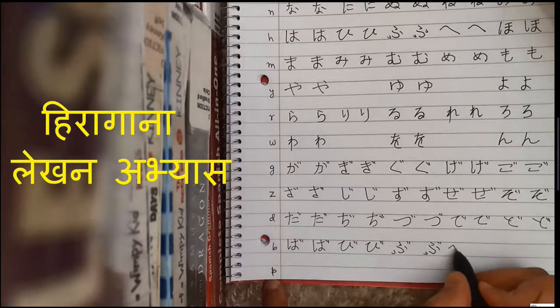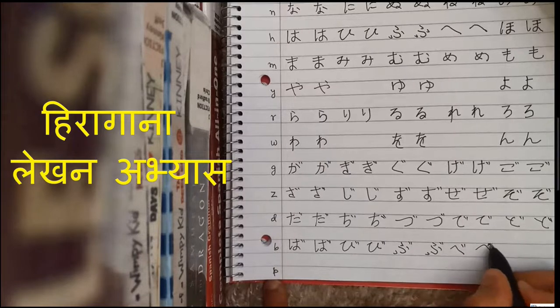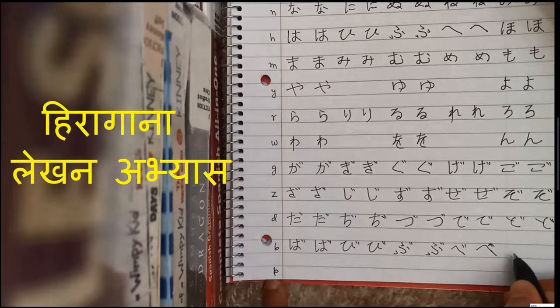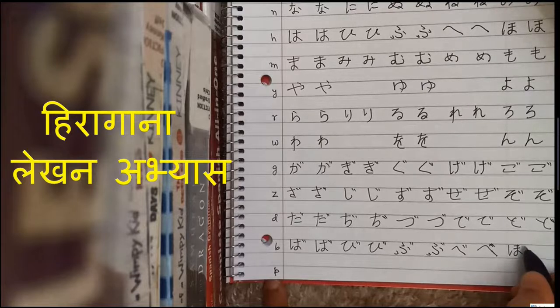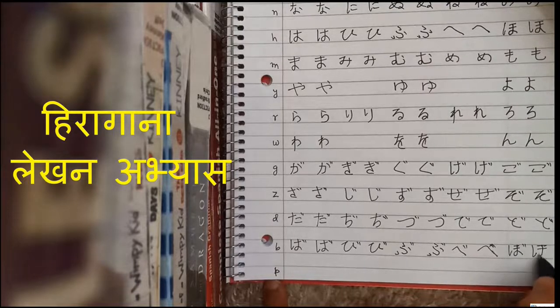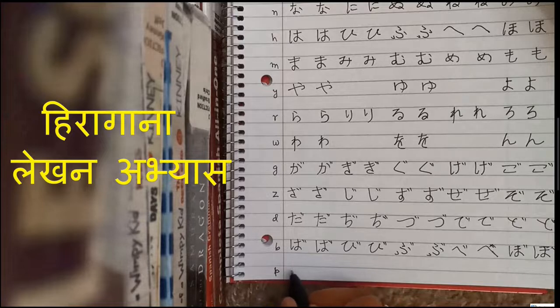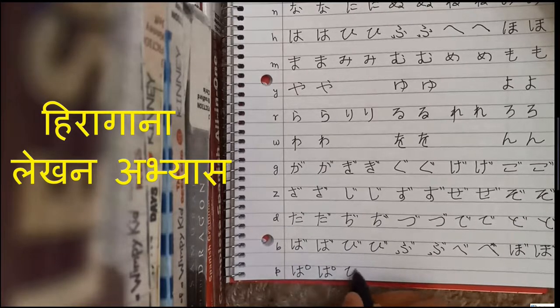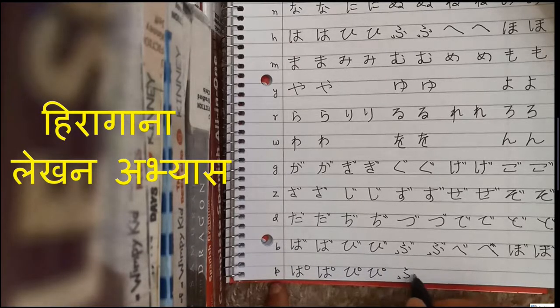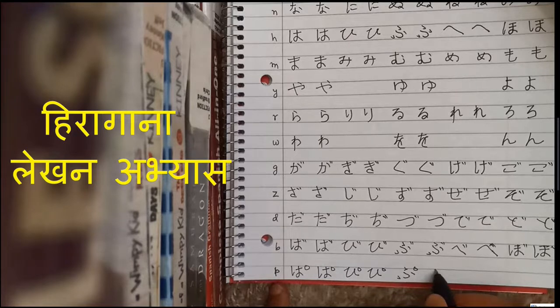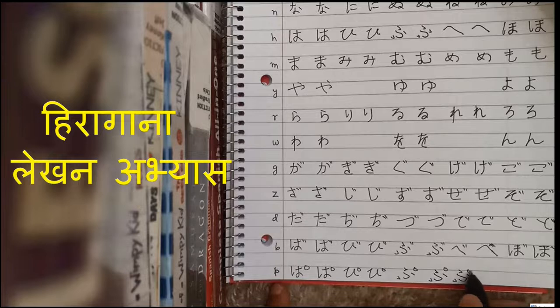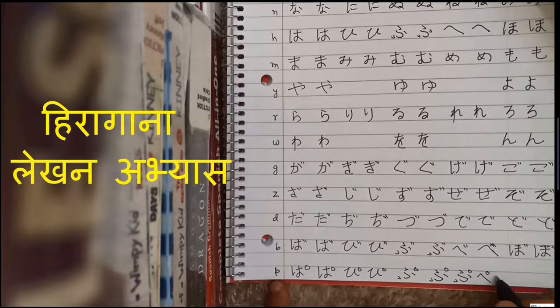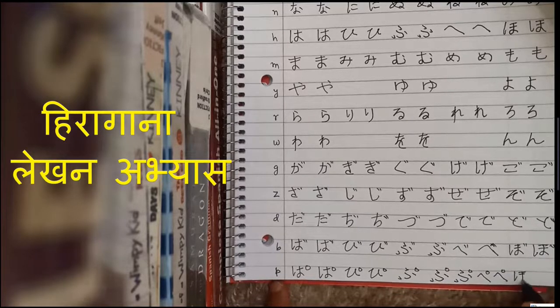After that, we will have the final line for the day, which is the line of handakuons. There is a single line for handakuons, for the consonant pa, that is pa, pi, pu, pe, po. So as you can see, the difference with the dakuons in writing is the circle at the top right corner of the symbol instead of those two short segments. Pa, pi, pu, pe, po.